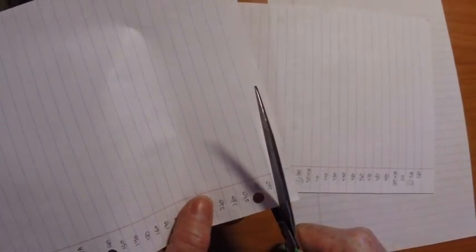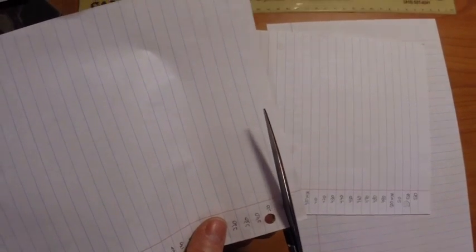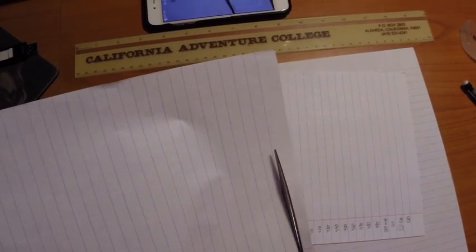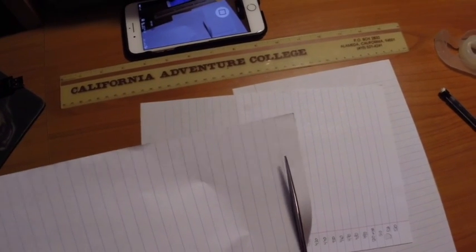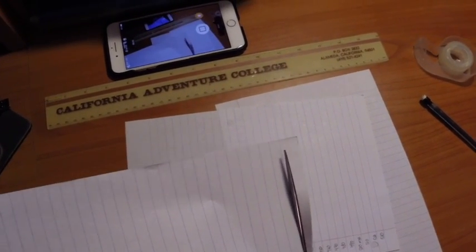Next thing, I'm going to cut off right here where I had that 260 mark. I'm going to cut off the bottom of the paper, right on that line. And this little strip of paper is now garbage.